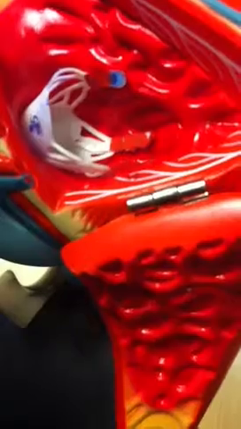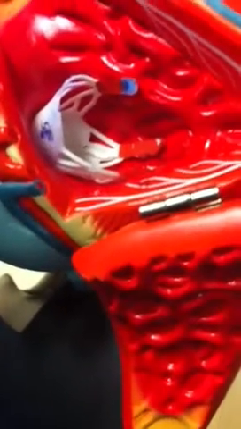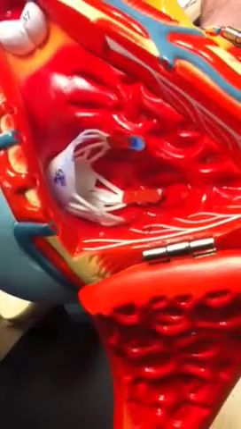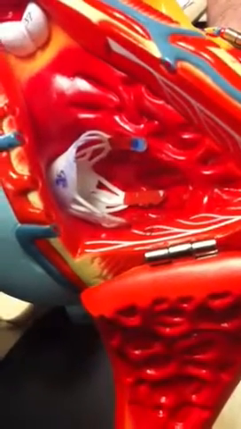First of all, guys, in terms of AVs, it's the right AV valve. Now, if you want to be fancy and call it the tricuspid, you could do that. How do we know it's tricuspid? It has three. Look at these three little tags. There's your tricuspid.